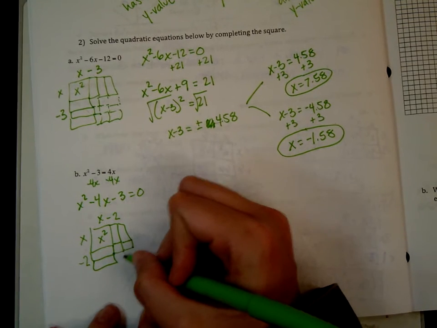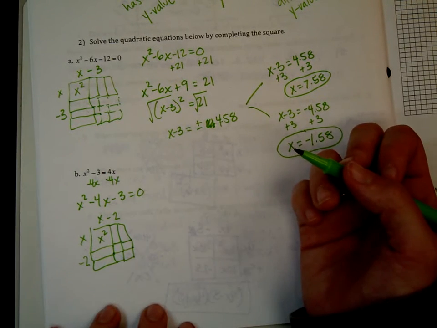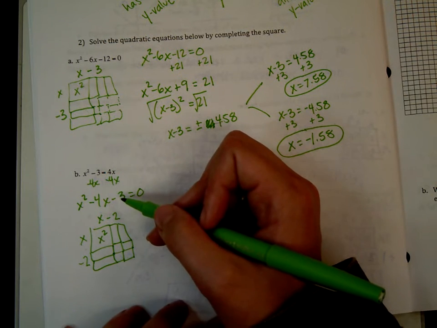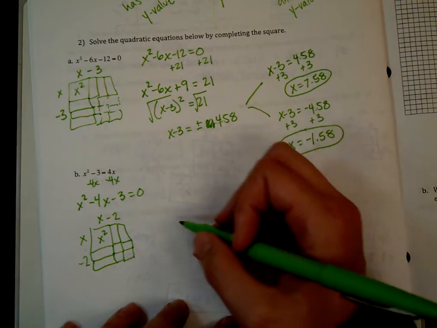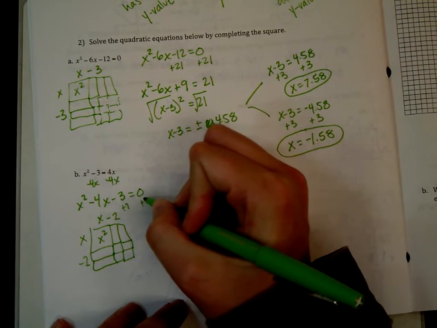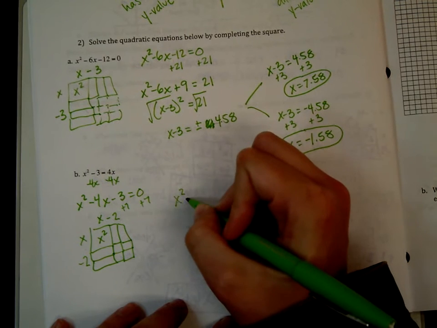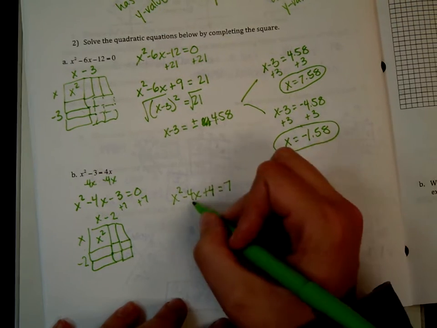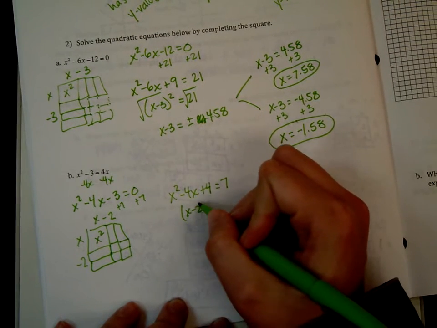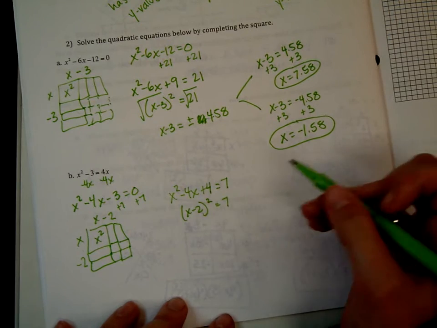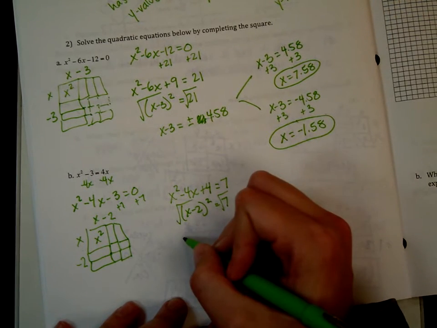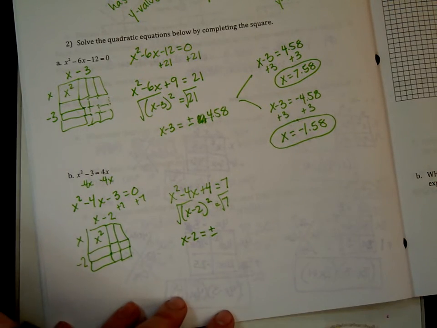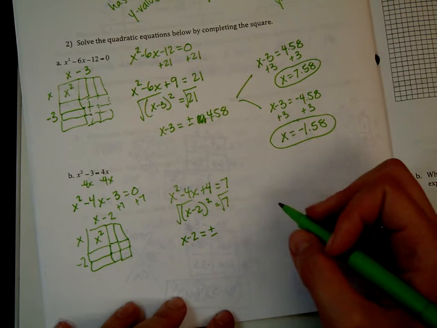So I know that I need 4 ones right here. And I have negative 3 ones. So to get all the way up to positive 4 ones, I need to add 7 to both sides. So my new equation is x squared minus 4x plus 4 equals 7. Now I can rewrite this as x minus 2 squared. And then to solve it, I take the square root. So I get x minus 2 equals plus or minus the square root of 7 is 2.65.